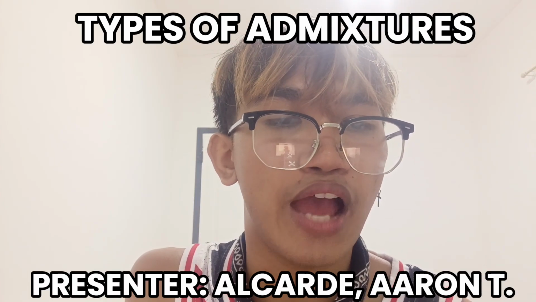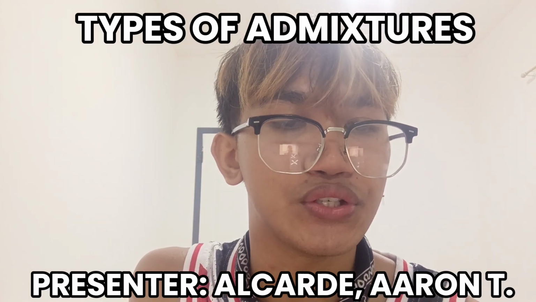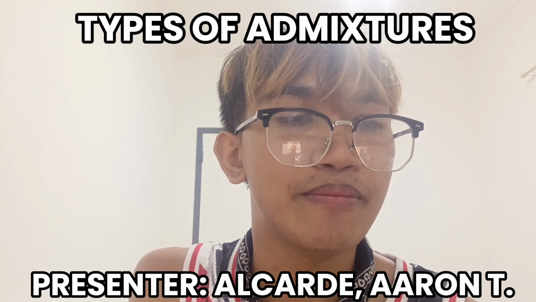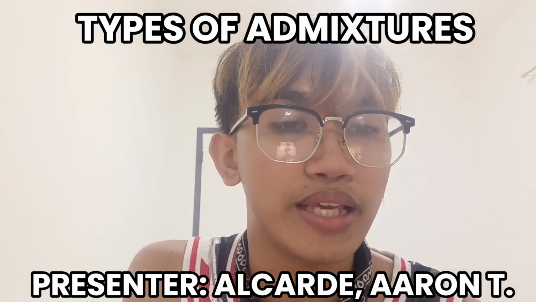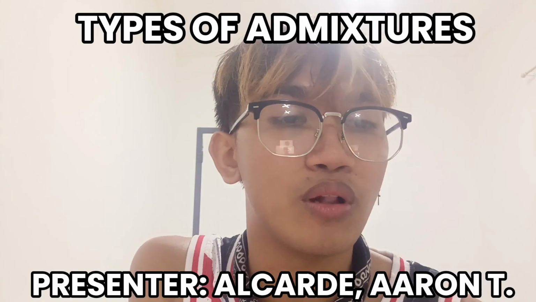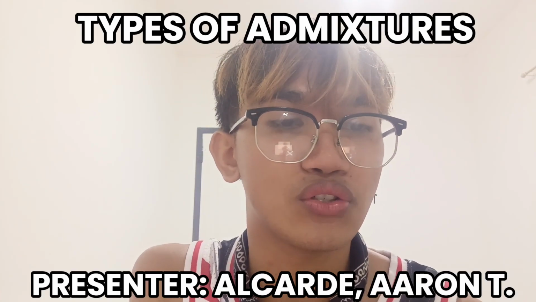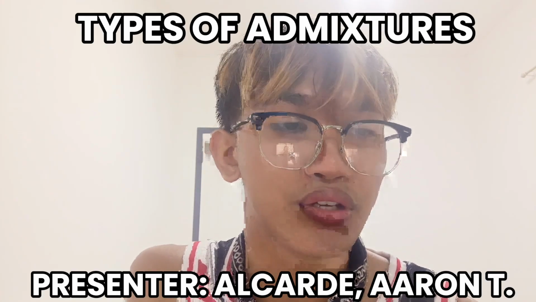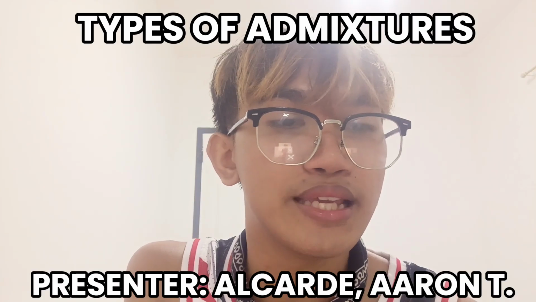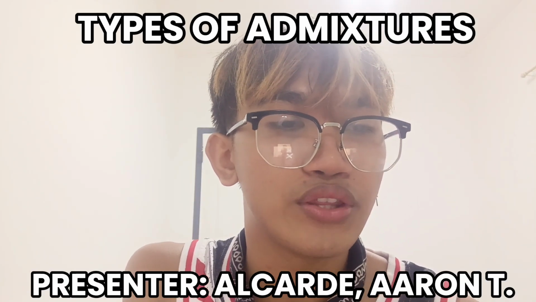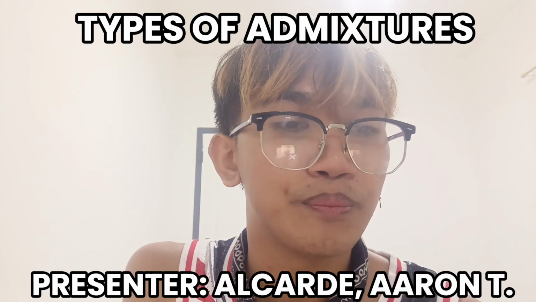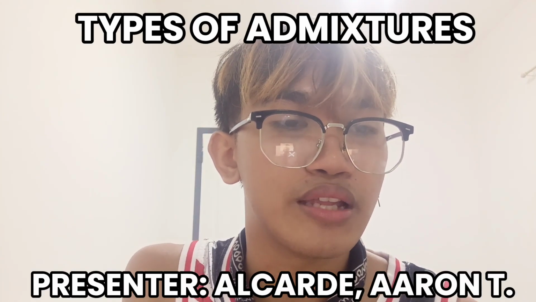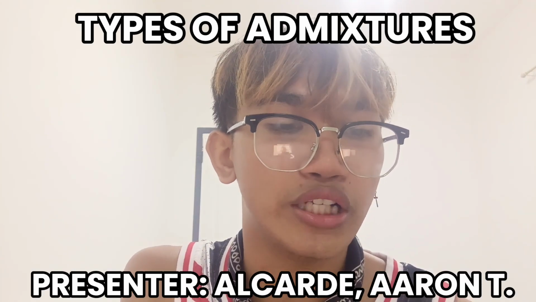Next, number 5, we have the pozzolanic admixtures. These pozzolanic admixtures are used to prepare a dense concrete mix which is best suitable for water retaining structures like dams and reservoirs. They also reduce the heat of hydration and thermal shrinkage. These materials are used as admixtures that are either natural or artificial.